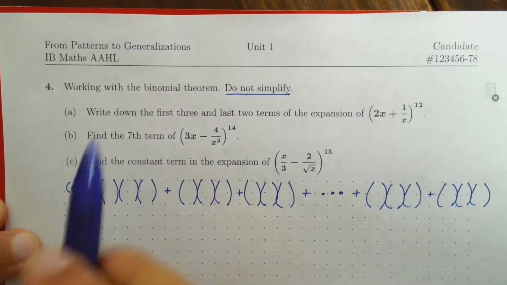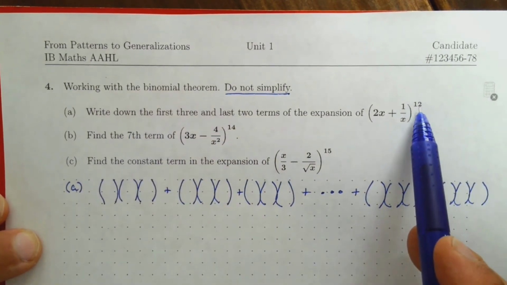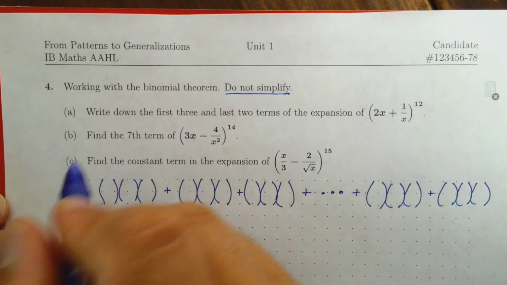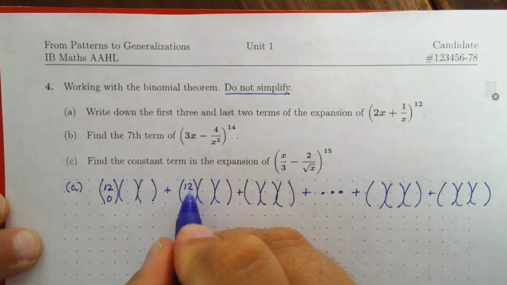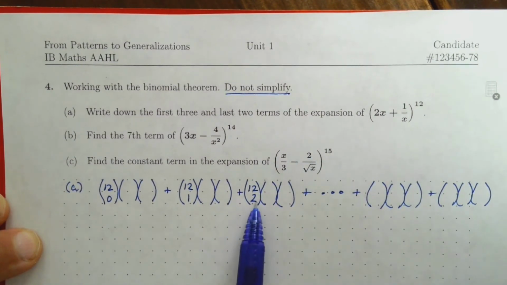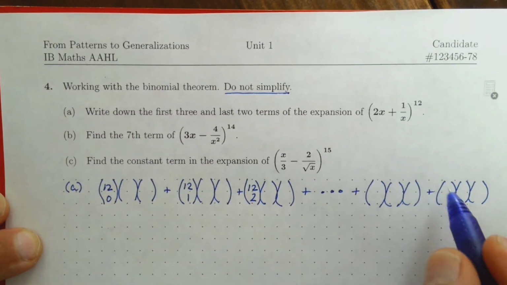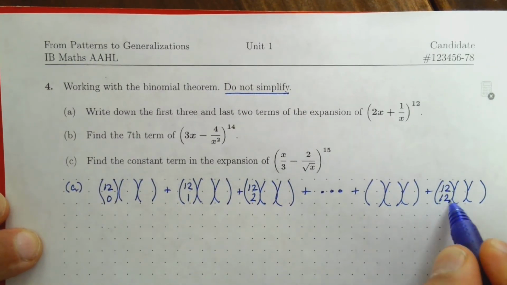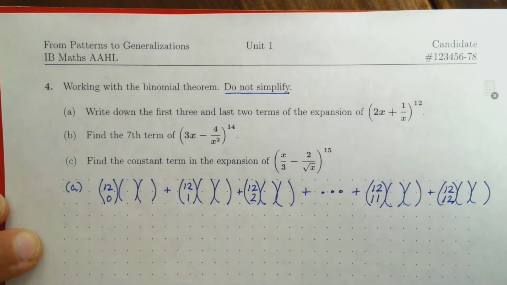So how do we work this? For this first one, I have raised to the 12th power. So my first term will be 12 choose 0, then 12 choose 1, then 12 choose 2. So my third term is going to be 12 choose 2. Now, for my last two terms, my last term is 12 choose 12, and the second to last term would be 12 choose 11.